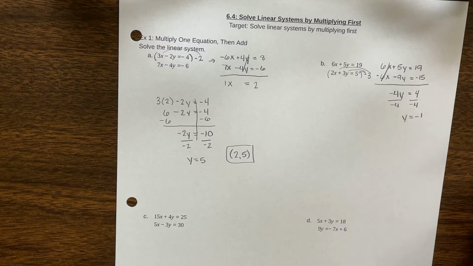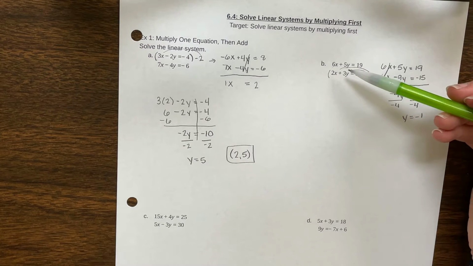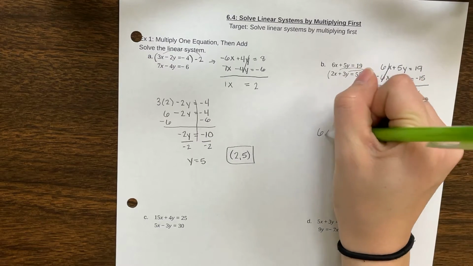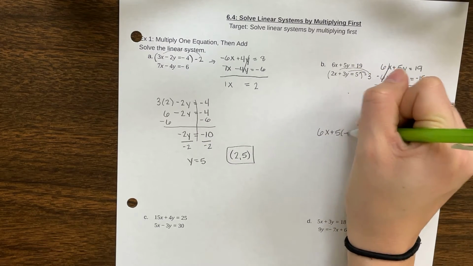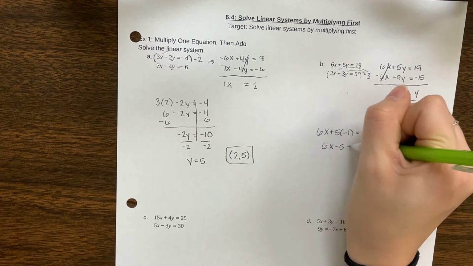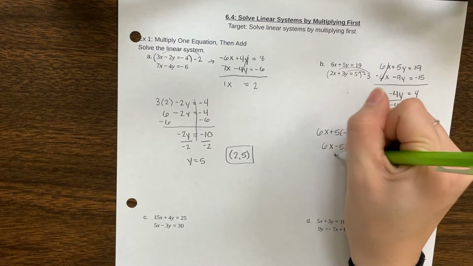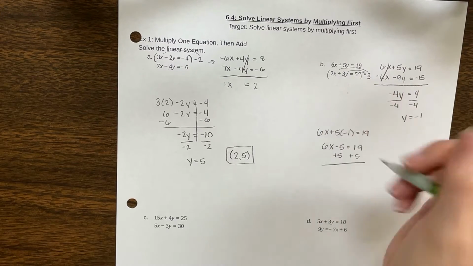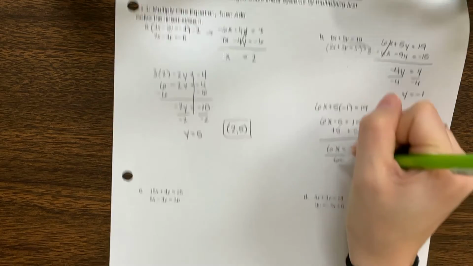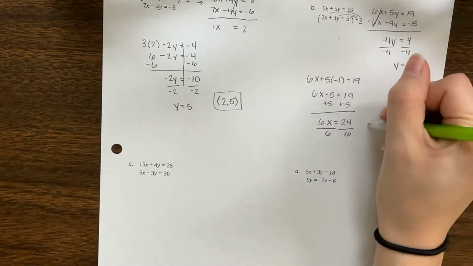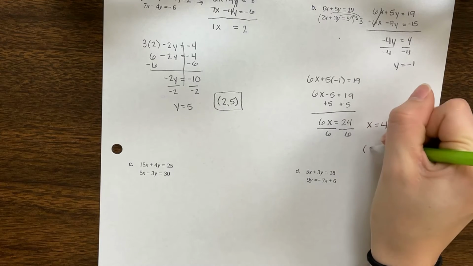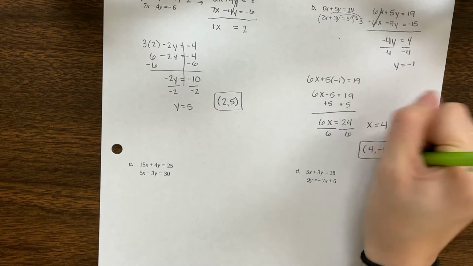Okay. So then I am going to plug that in. I'm just going to choose the first one. I'd have 6x plus 5 times -1 equaling 19. That would give me 6x minus 5 equaling 19. I'm going to add 5. This gives me 6x equaling 24. Divide by 6. X is going to equal 4. Okay, my final answer is x is 4, y is -1.